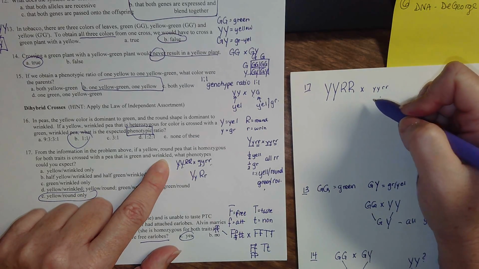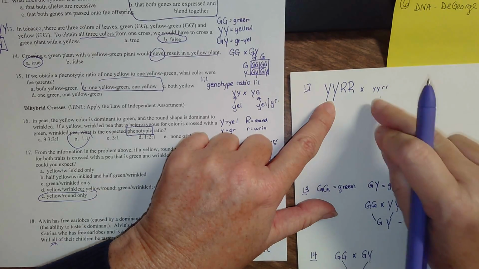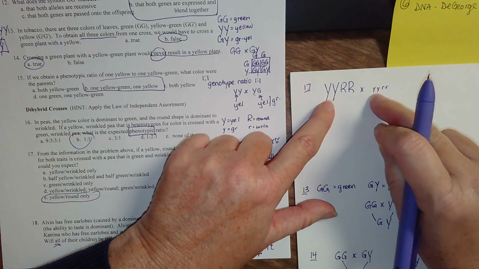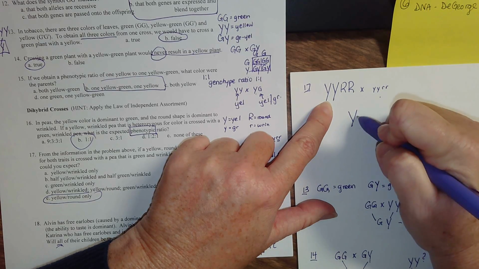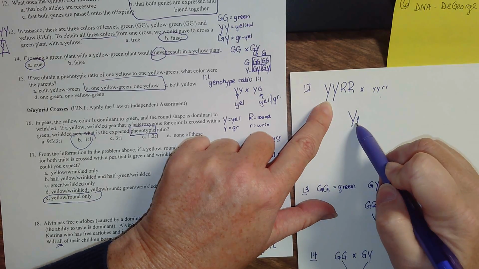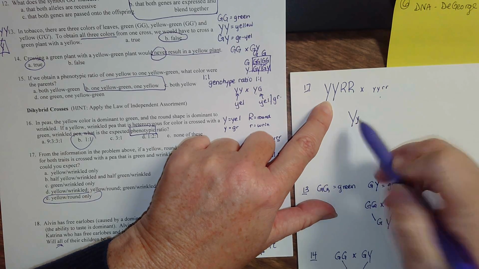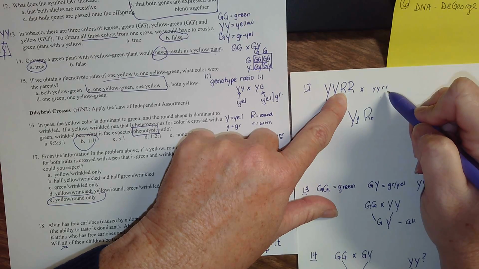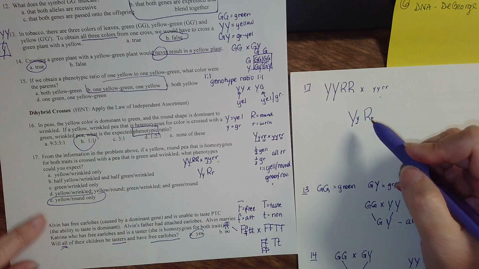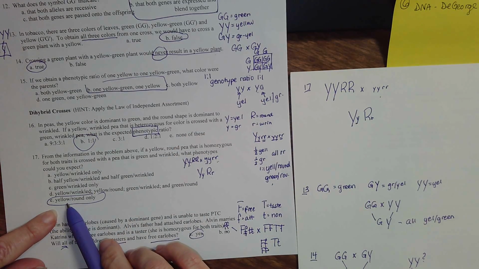You don't have to do a Punnett square. The only thing that these two parents can contribute here is a big Y and a little y. So all their offspring are going to be heterozygous for yellow. Also, all of their offspring are going to be big R, little r, heterozygous for round. So the only thing that you can get is yellow and round.